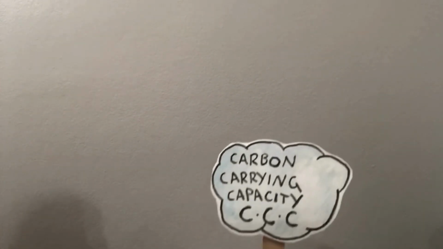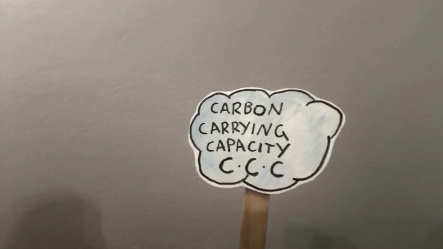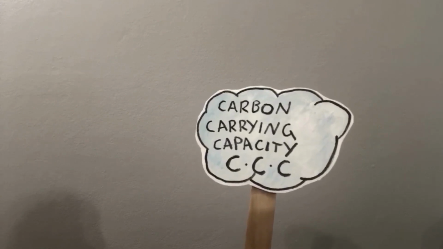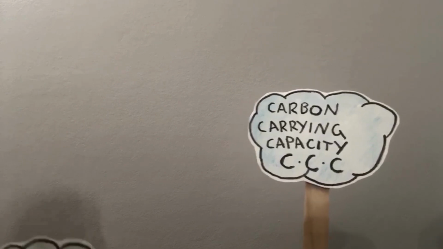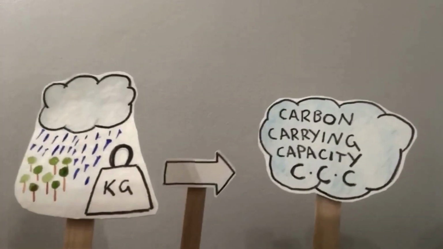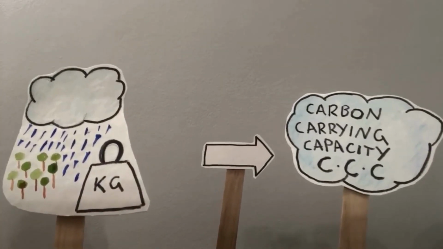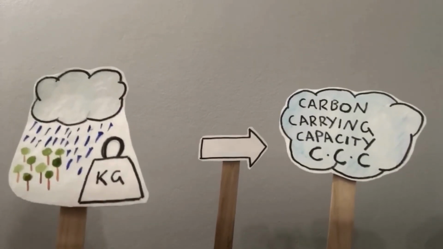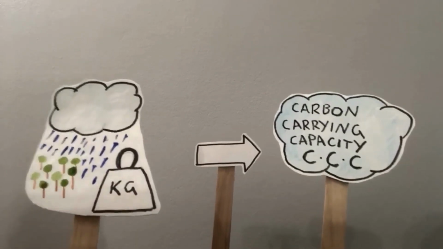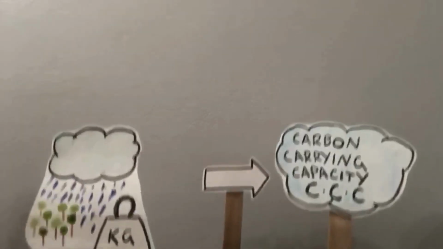It's that simple, right? Well, not entirely. To efficiently sequester carbon, we need to plant the right trees in the right areas. To figure this out, scientists use mathematical models to determine an area's carbon carrying capacity, or CCC. They look at factors such as an area's rainfall, tree weight, and tree density to come up with a CCC number. The bigger that number, the better the areas and trees are at sequestering carbon.